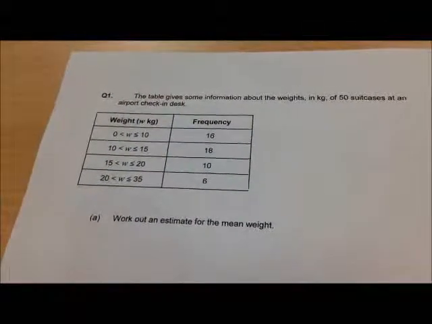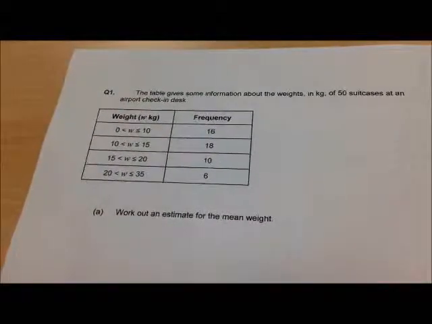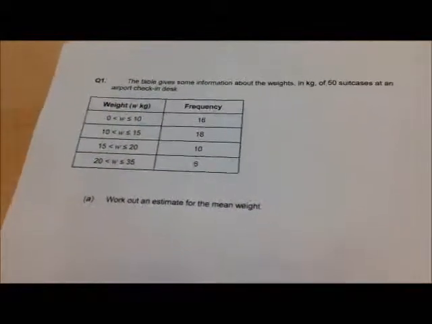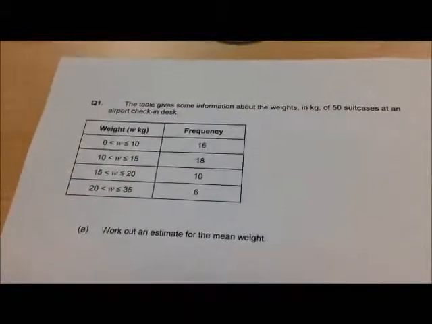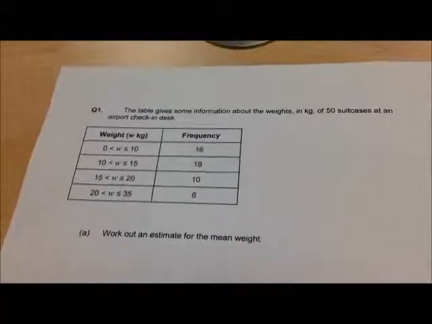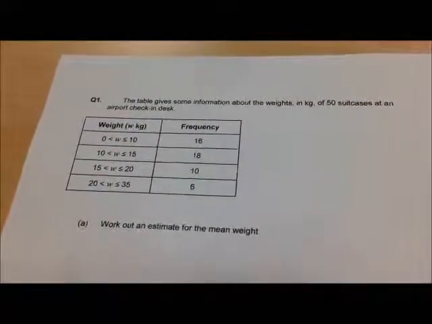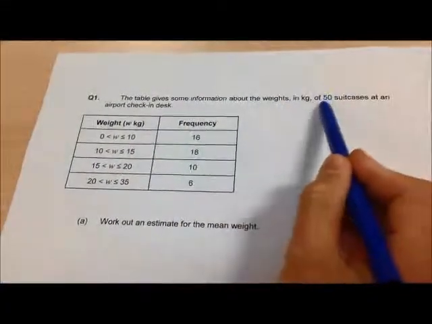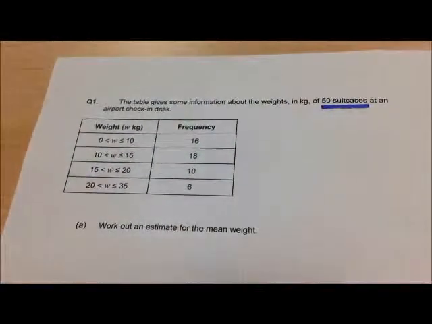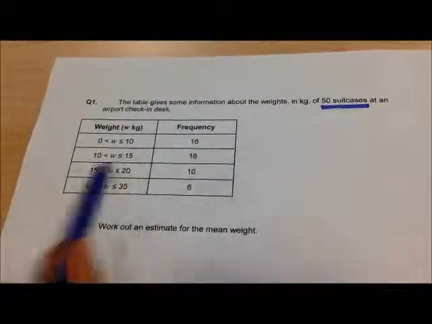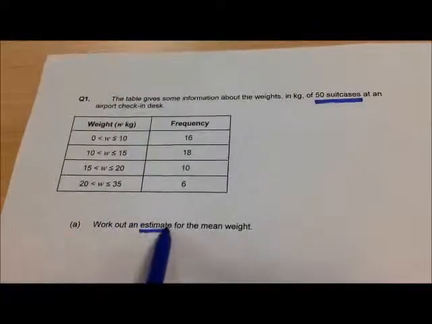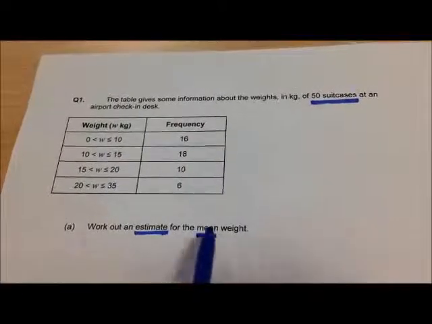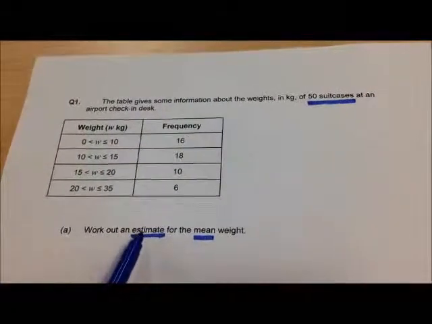Okay, right. The important thing is obviously always read the question. It might be of use for you to go through and highlight some key information. So the table gives some information about the weights in kilograms of 50 suitcases at an airport check-in desk. You've got your table there. Work out an estimate for the mean weight. So one of the key words there is estimate.